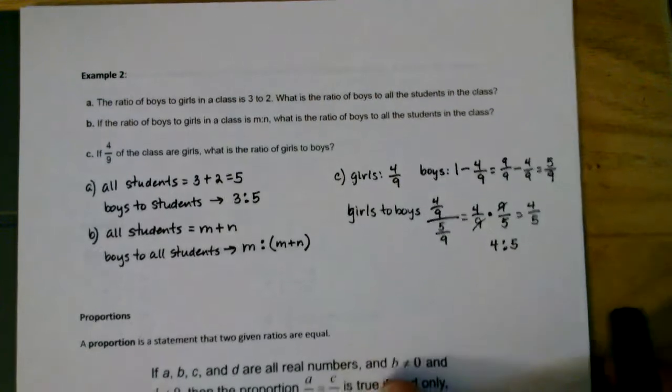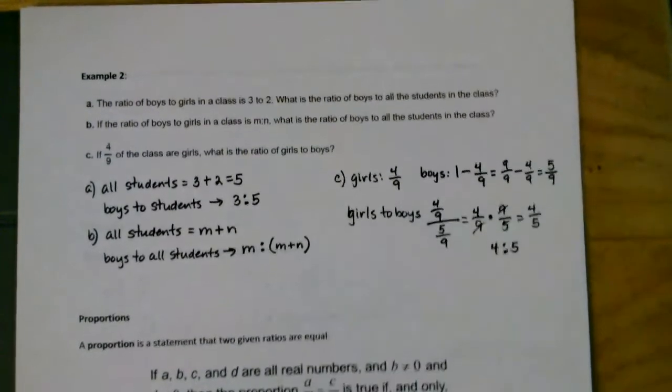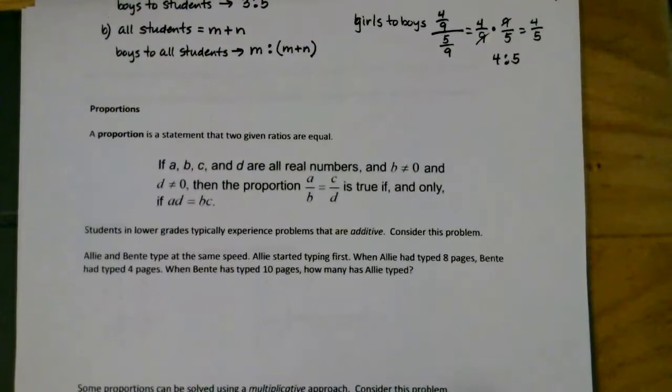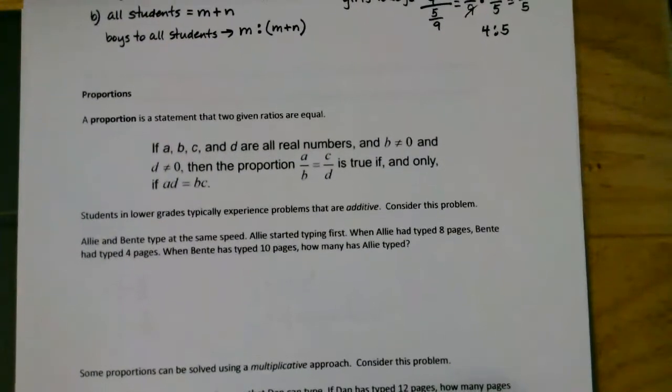All right, now we're going to take this a little bit further with ratios and talk about proportions. It says here, a proportion is a statement that 2 given ratios are equal.